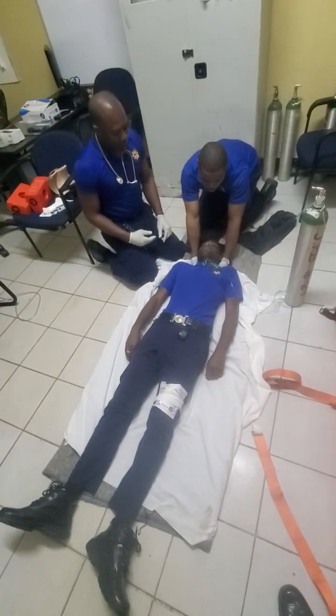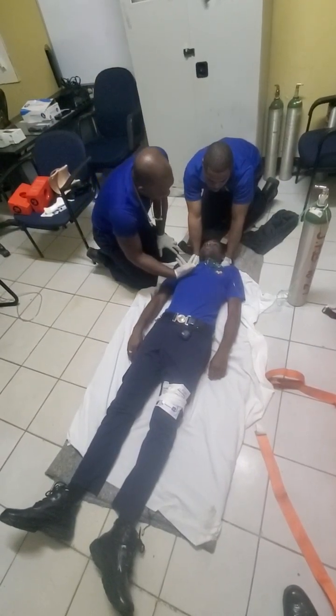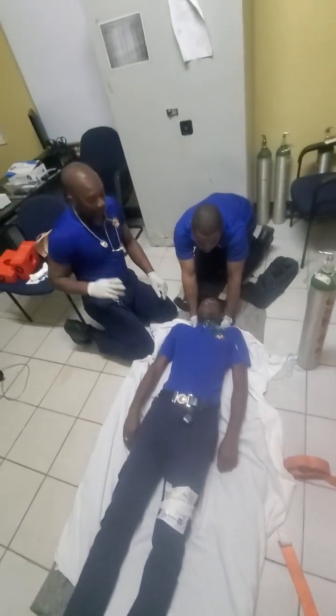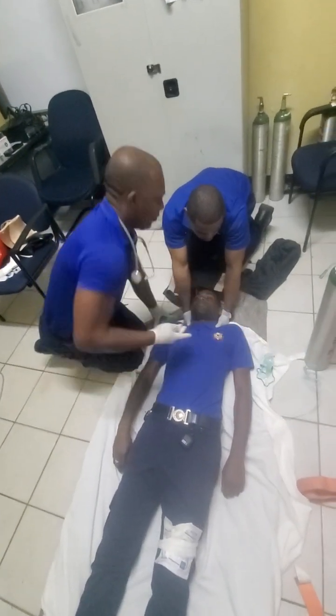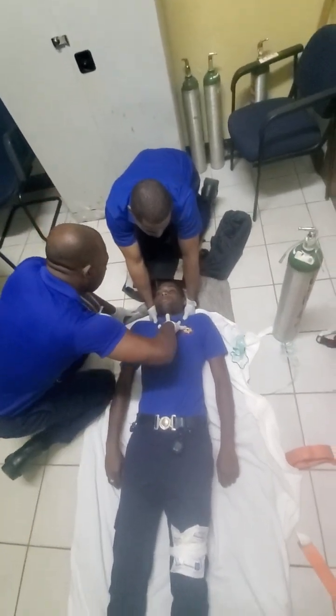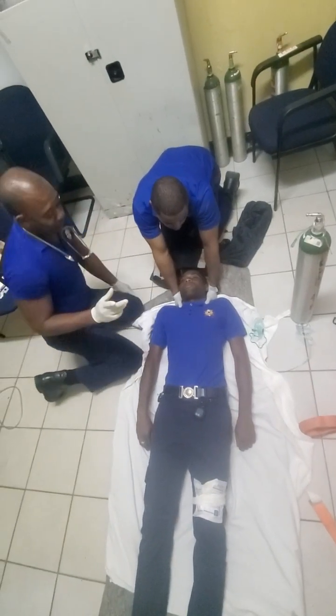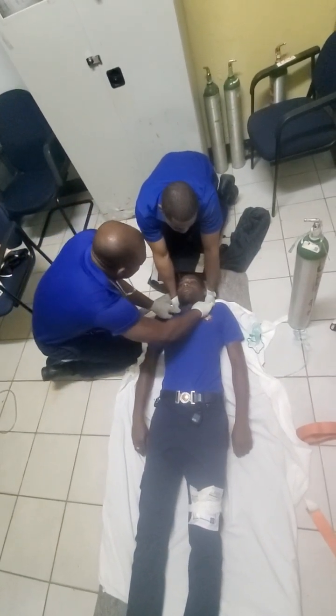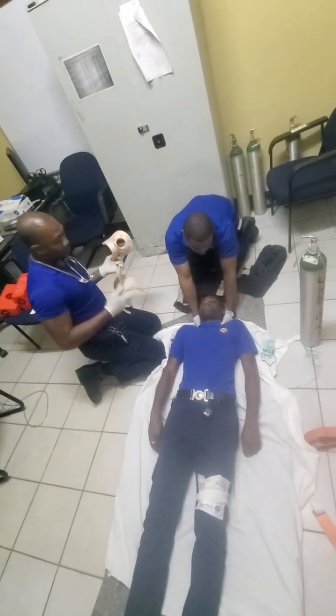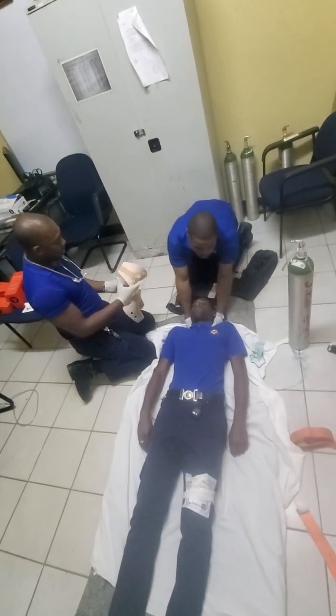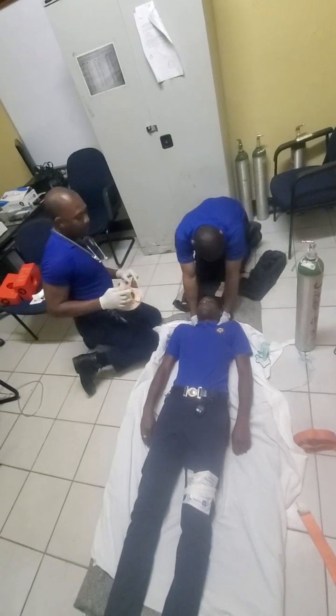I'll also check now for tracheal deviation, and I'll use the 3-finger technique in doing so. I'll check for jugular vein distension. There's none present. Having done my DCAP-BTLS of the head, I'll apply my C-collar.